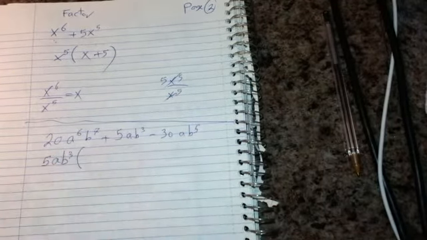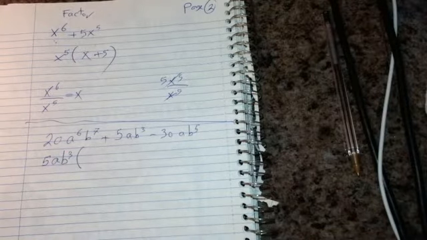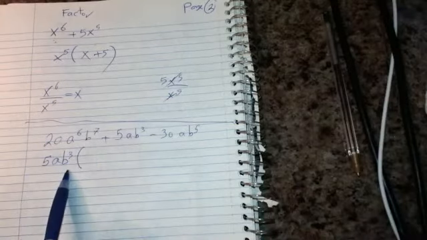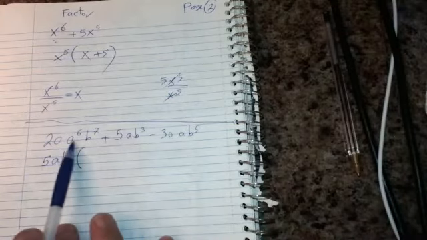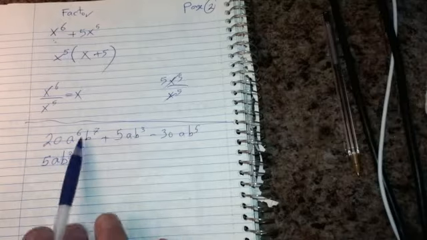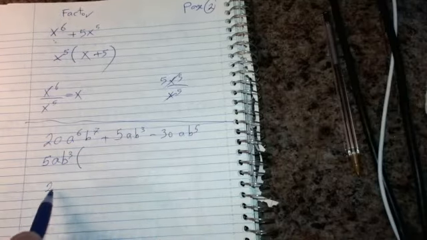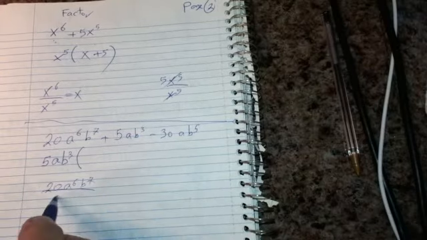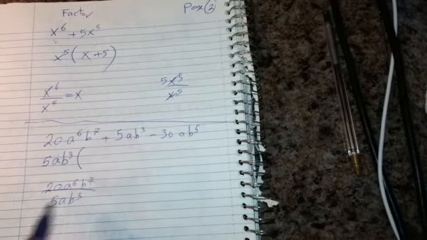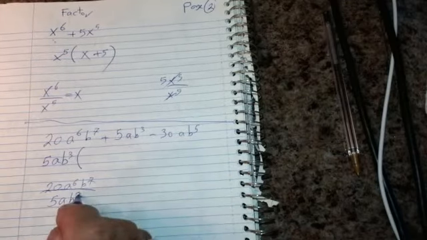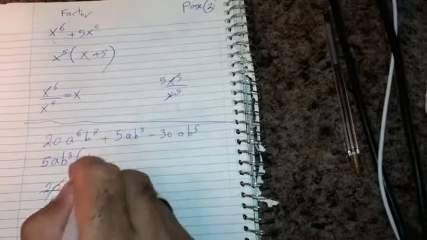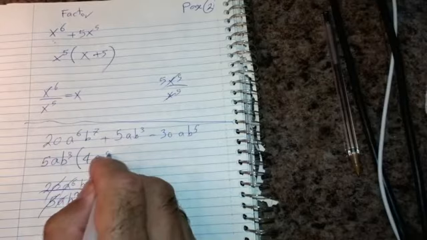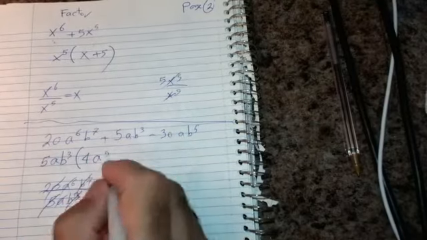You open a parenthesis. Again, you take each of these and divide by that. 20a^6b^7 divided by this is what? 5 goes into 20 four times. a and a^6 gives a^5. b^3 and b^7 gives b^4.